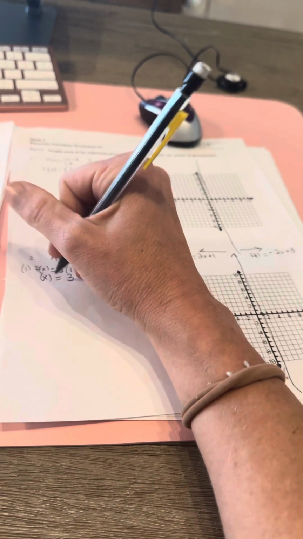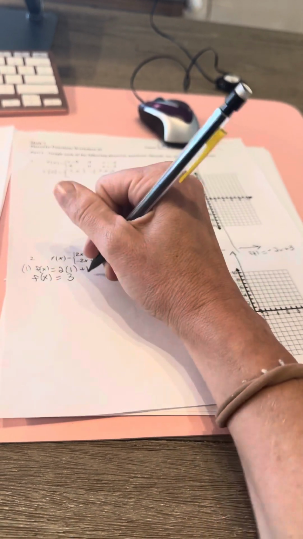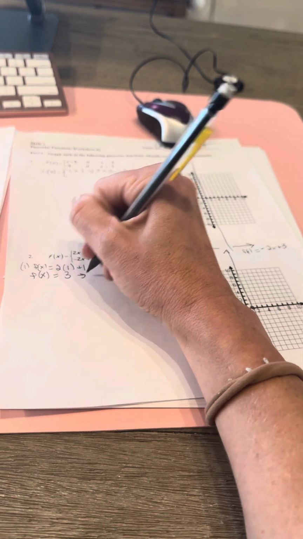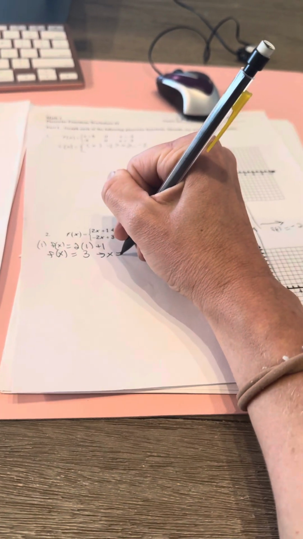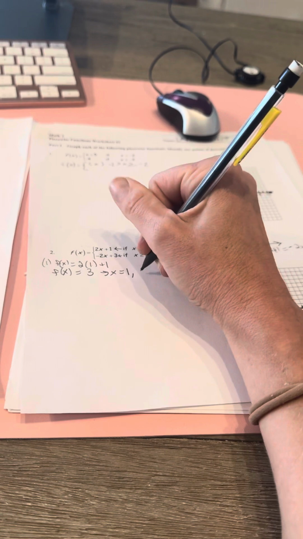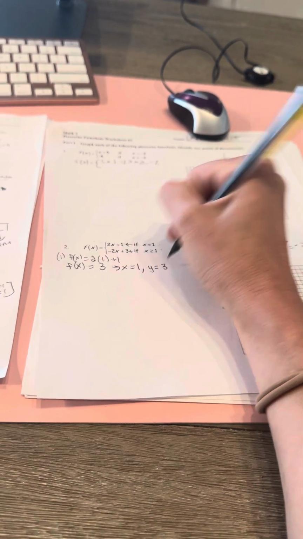So we're saying that when x is equal to 1, then y is equal to 3.